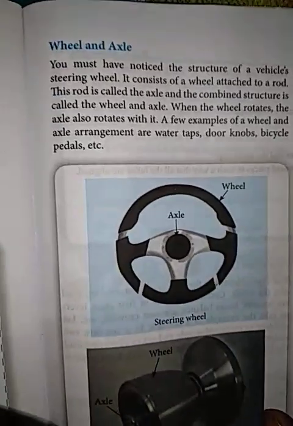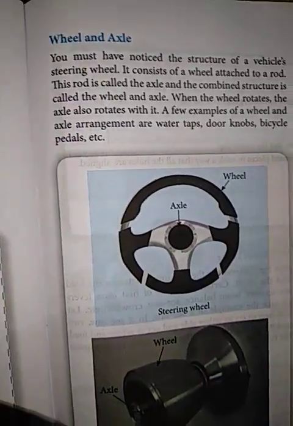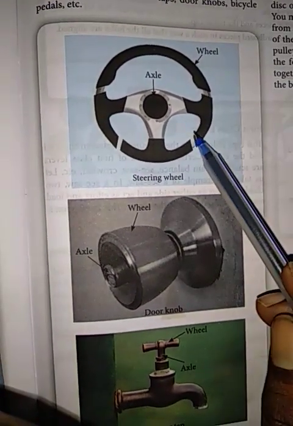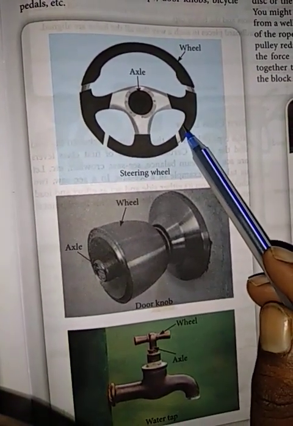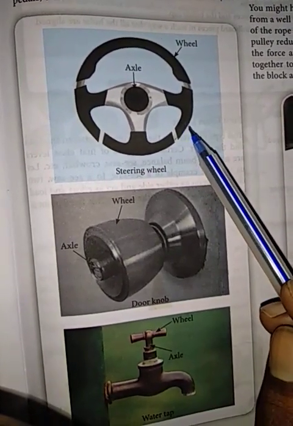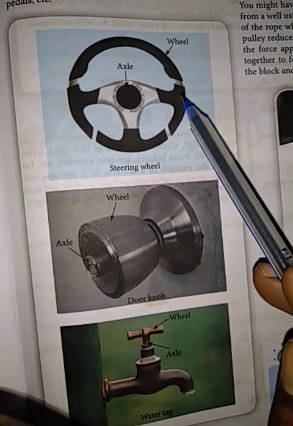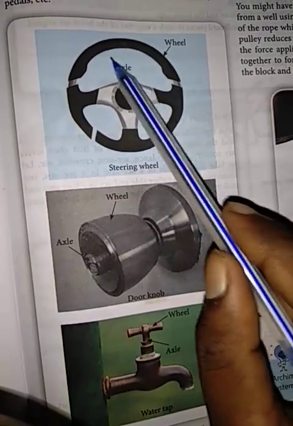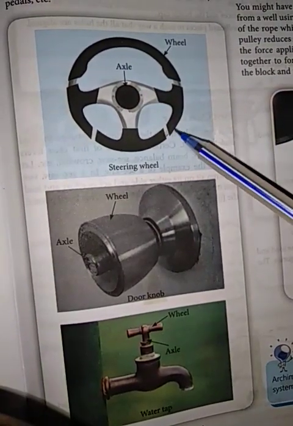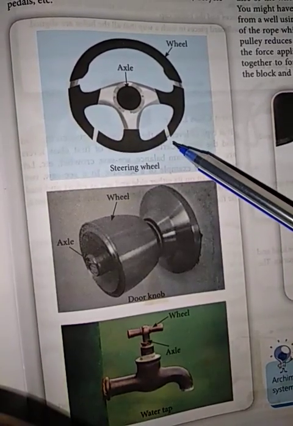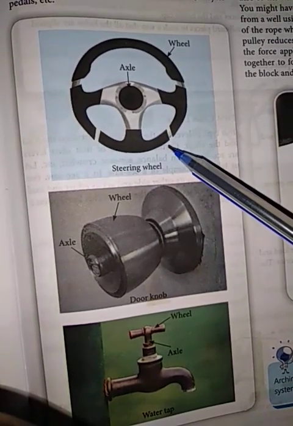Now the next type of simple machine is the wheel and axle arrangement. You must have noticed the structure of the steering wheel. It consists of a wheel attached to a rod. This rod is called the axle and the combined structure is called the wheel and axle. This is the wheel and this wheel is attached with an axle. When the wheel rotates, the axle also rotates with it.